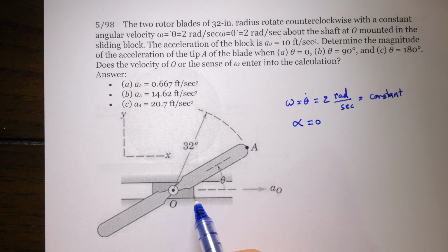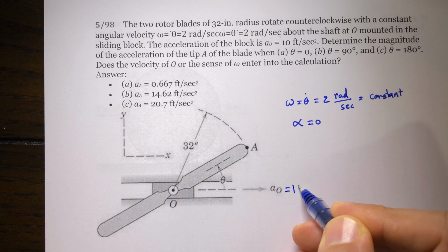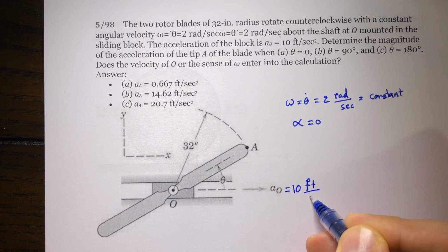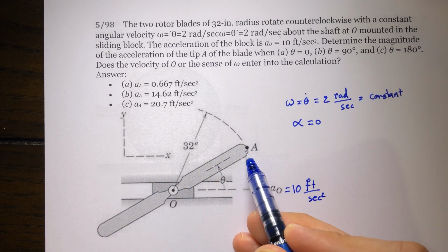At the same time, the motor itself is moving in the x direction with a constant acceleration of a naught, which is equal to 10 feet per second squared. And the question is, what is the acceleration of the tip of this blade?